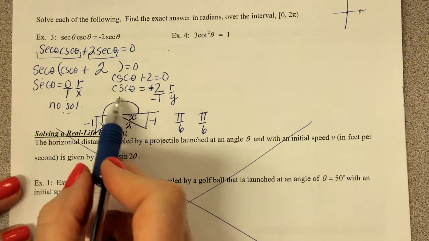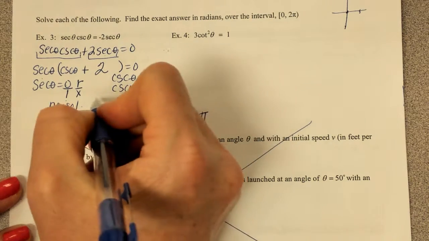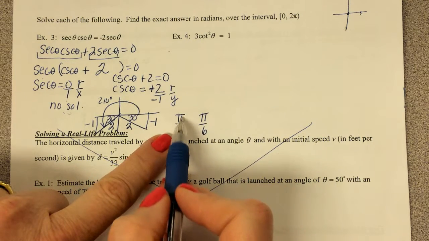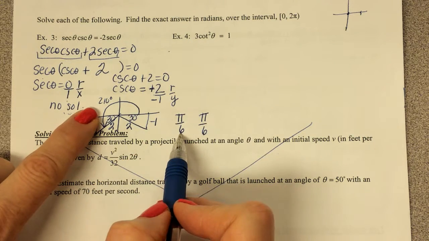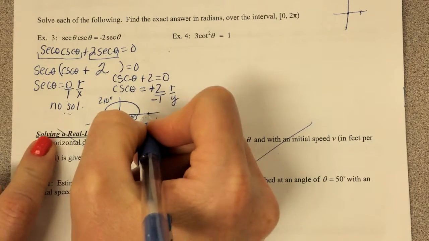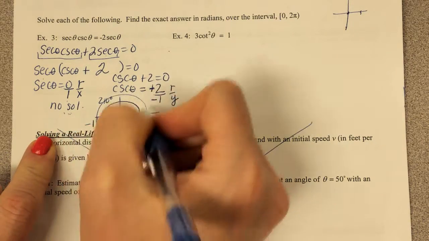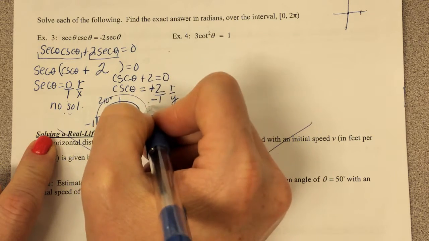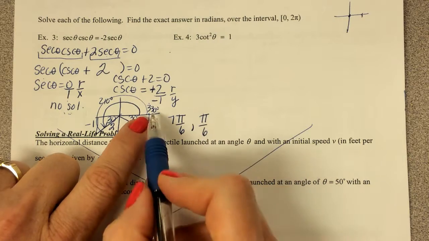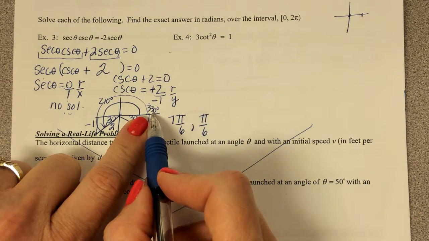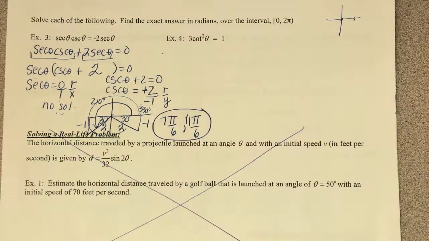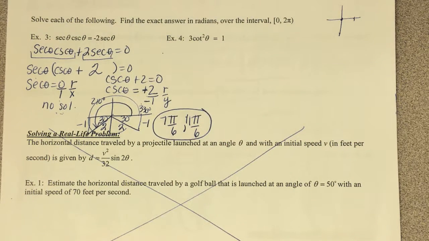Think of this in degrees now. This is 180 plus 30. It's 210 degrees. This is 30. 30 times what is 210? 7. This, starting here, going around here, I almost told you the answer, is 330. 30 times what is 330? 11 pi over 6. So those would be the two answers that we get. Okay?